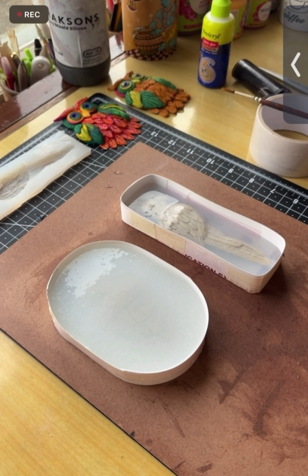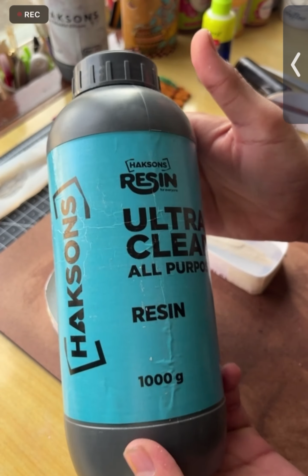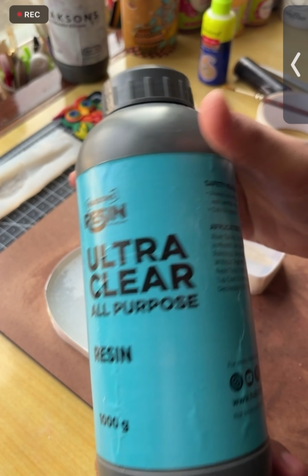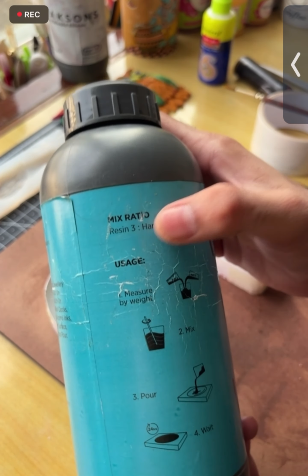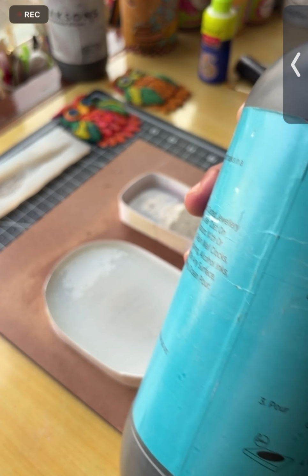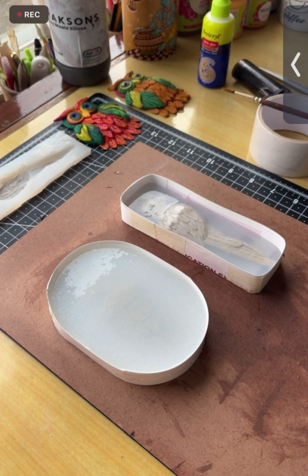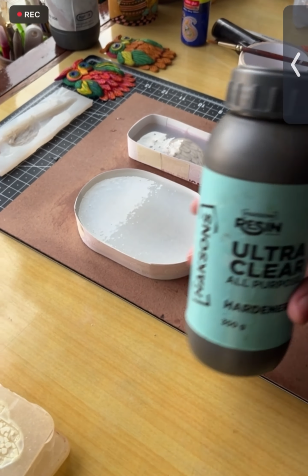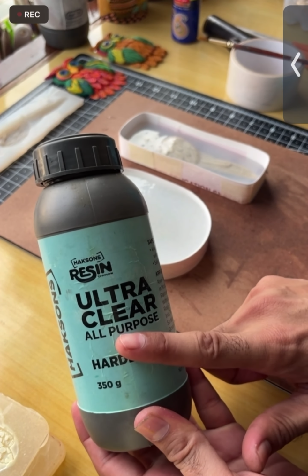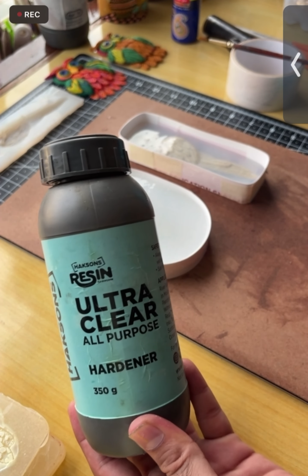Okay. And what about epoxy resin, sir? Which brand for that? Similar brand, Hexan. Hexan only? Yeah, Hexan has an ultra clear epoxy resin. This is Hexan. And the ratio is 3:1. 3 times resin, 1 time hardener. Let me show you the hardener. This is the hardener. This is 1 time. So ये आपको 350 ग्राम मिलेगा.